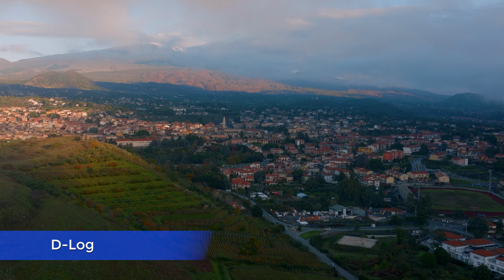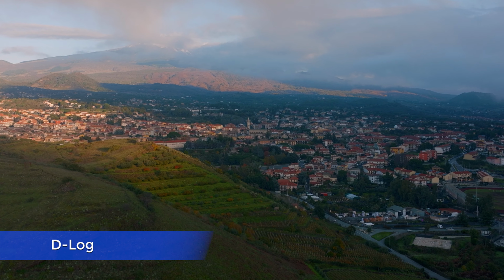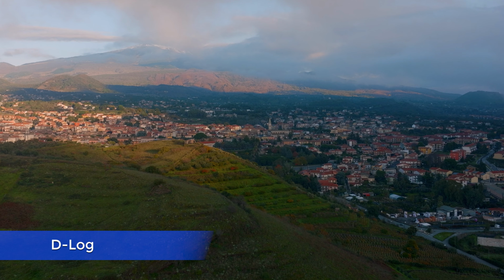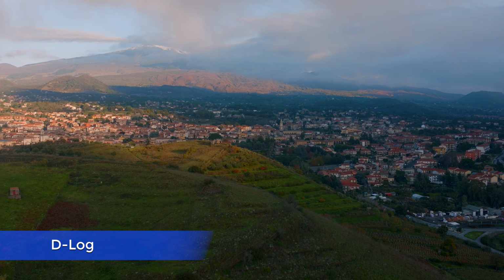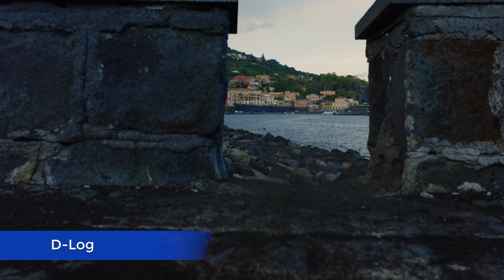I never particularly liked the way DLog is implemented in the Air 2S and in the Mavic 2 Pro, with footage lacking detail, especially in overcast conditions. With both models I much prefer HLG. In the Mavic 3, DLog works much better.